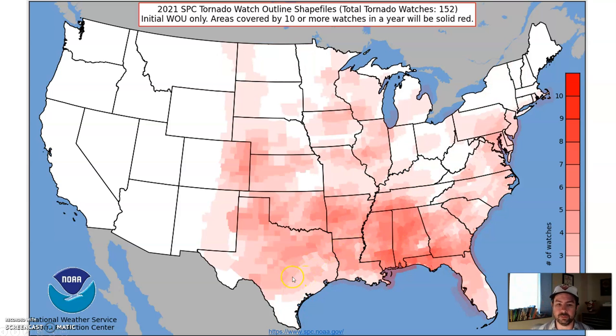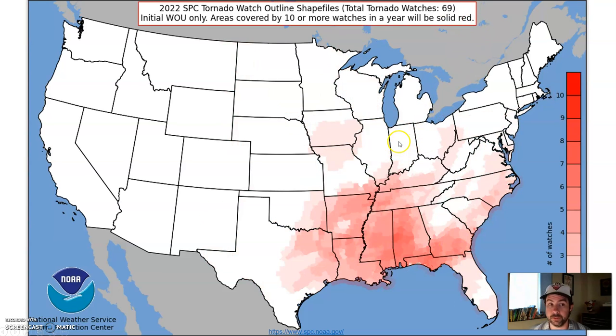Same thing in 2021. You still get some in Tornado Alley, but the darker red colors indicate that the more prevalent tornadoes are actually shifting more towards the south. 152 tornado watches were issued in 2021. And then so far this year, again, Tornado Alley, somewhat gentle, but we look at the south. This is where the highest incidence of tornado watches have been issued, 69 of them so far.